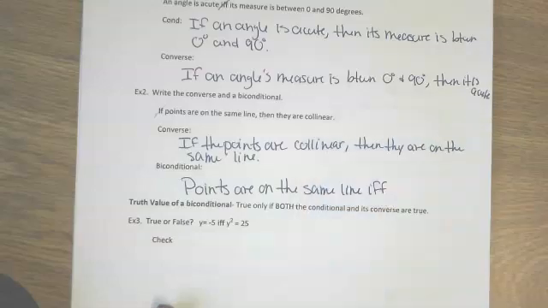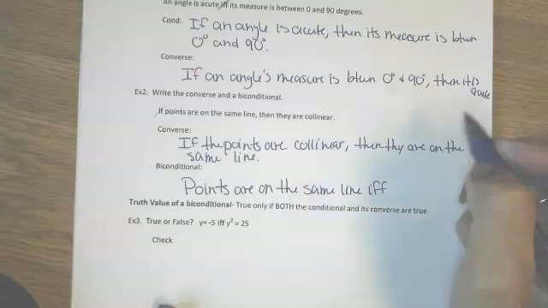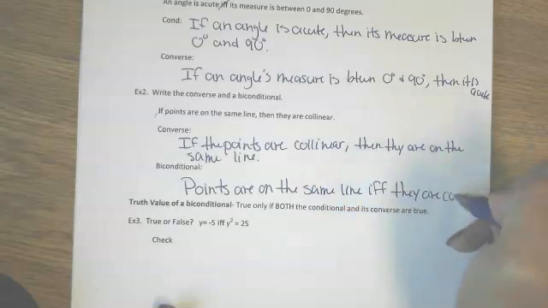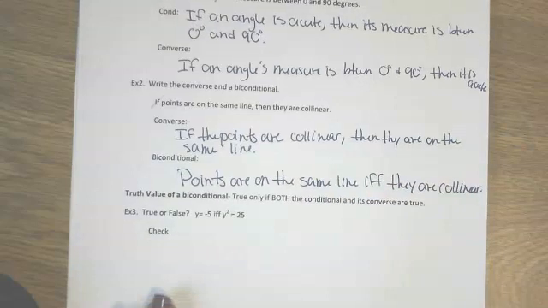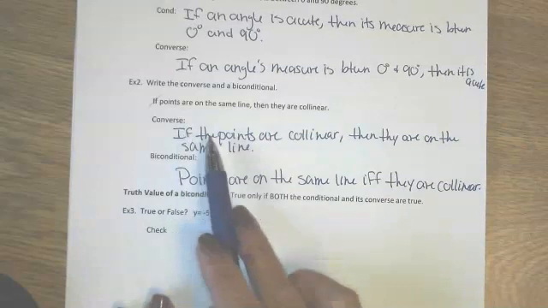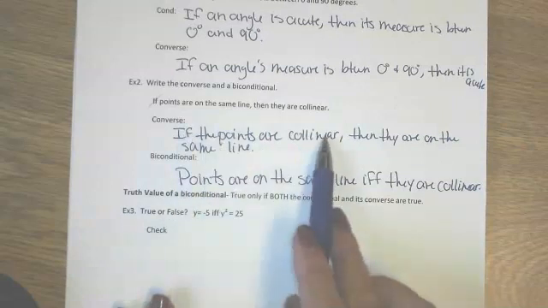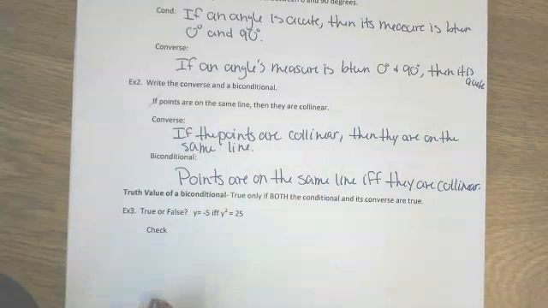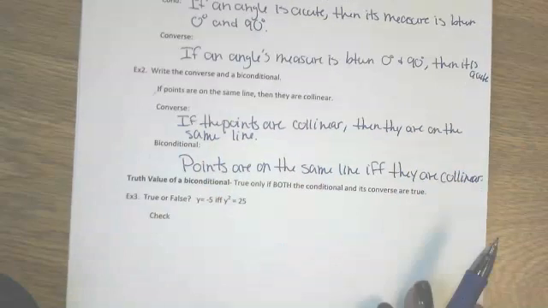If and only if they are collinear. The other correct way would have been to take the converse and do the same thing. Throw away the if and say the points are collinear if and only if they are on the same line. So throw away the if, throw away the then, stick in the if and only if. Are you good on that? That's pretty simple, I think.